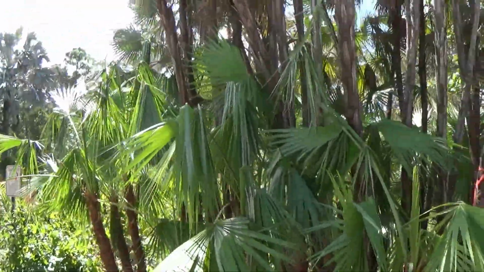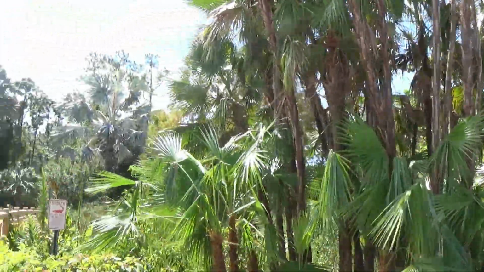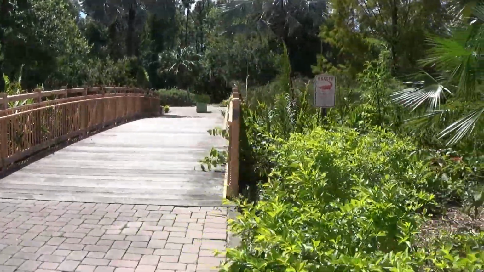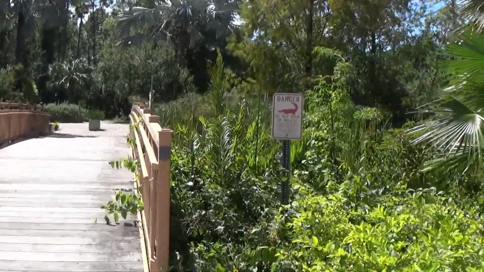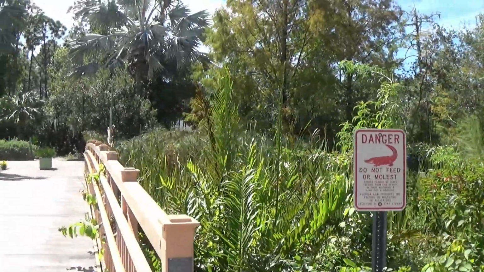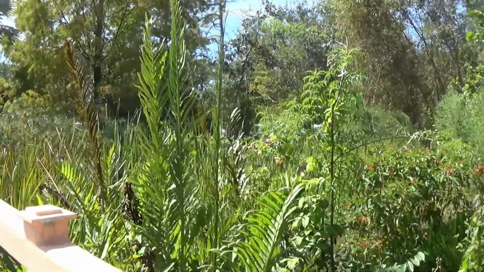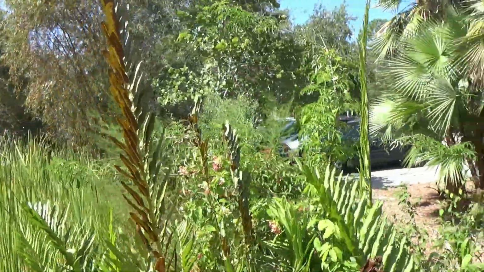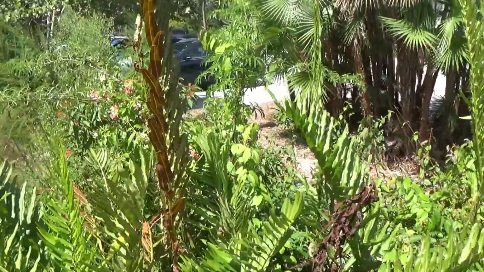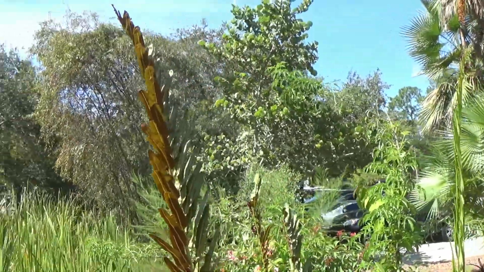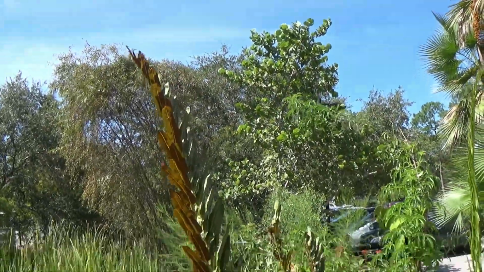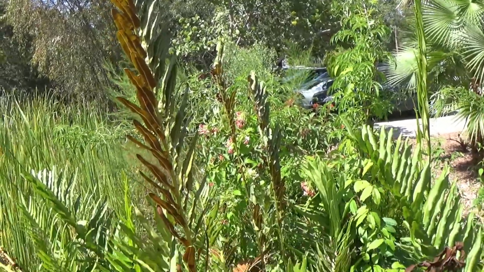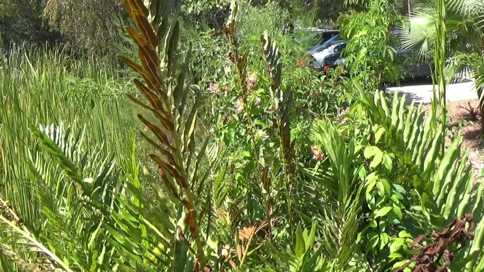Right next to these beautiful Everglades palms, we have the bridge that goes across this little wetland area. And right here adjacent on either side of the bridge is a huge fern that we have in the area. This is giant leather fern. It is going to be the biggest fern you come across here in Florida unless somebody planted a tree fern somewhere.